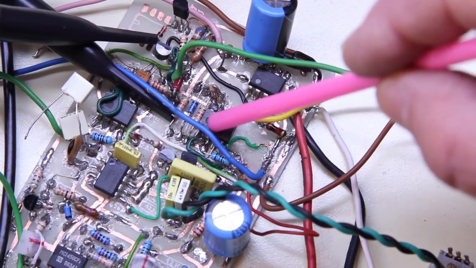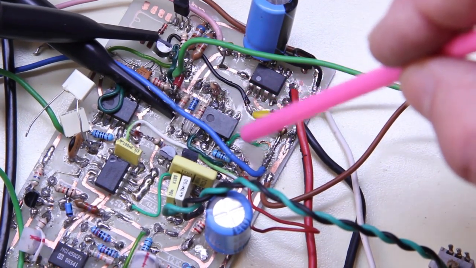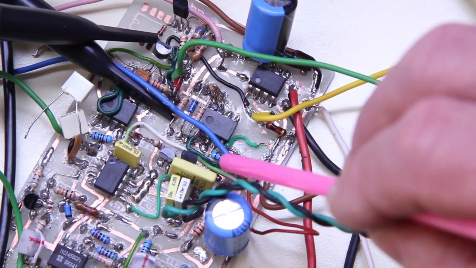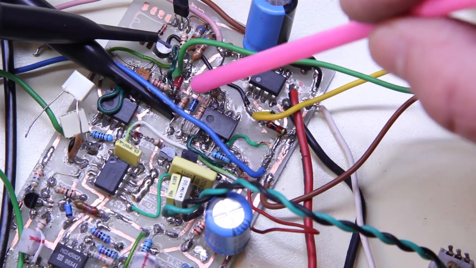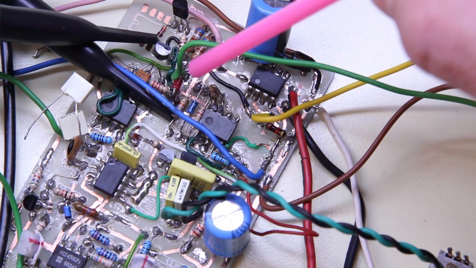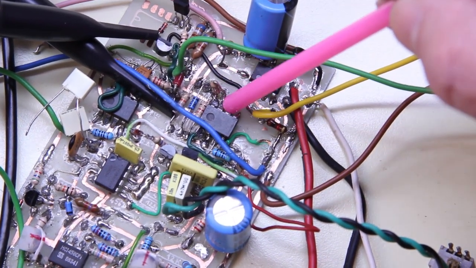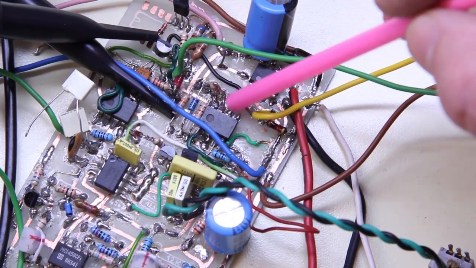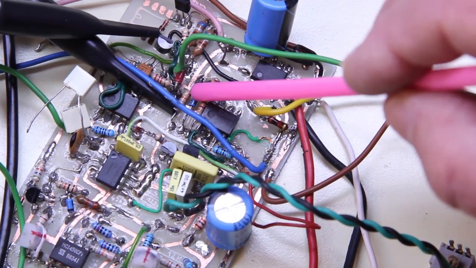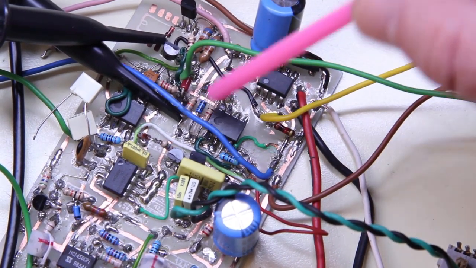And here we have the comparator, the LM311, that compares the voltage from the ramp here with the voltage from the voltage divider, and here the 22K resistor that provides the current through the output of the comparator, and this blue diode is the Schottky diode.